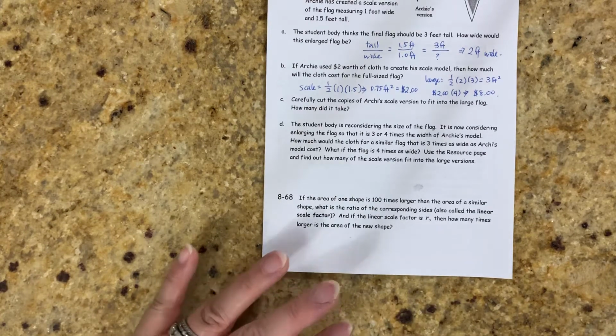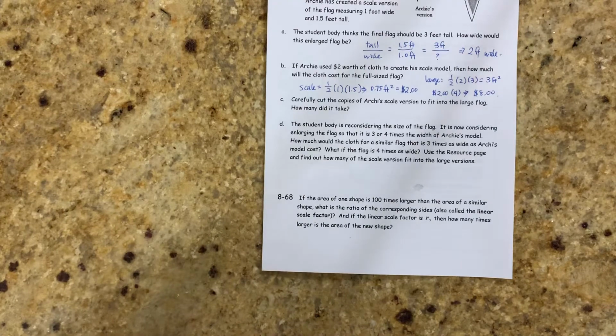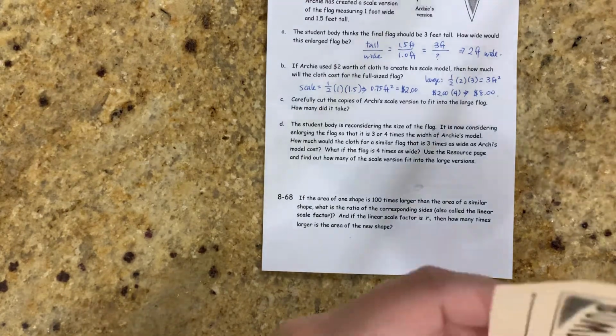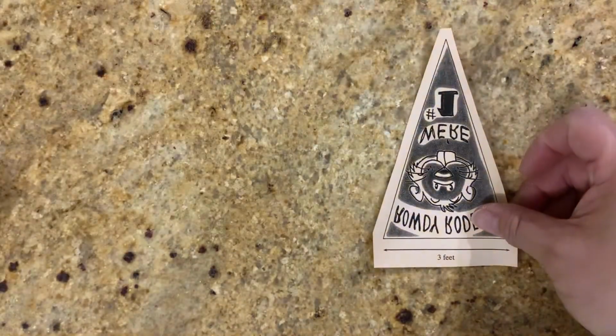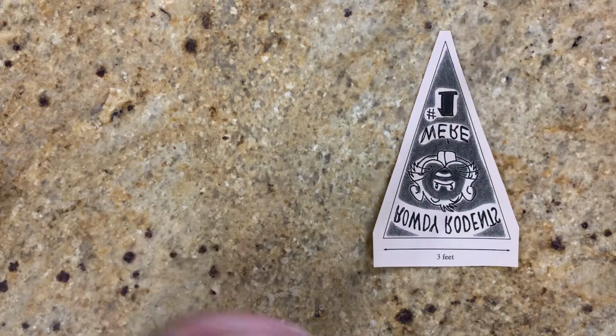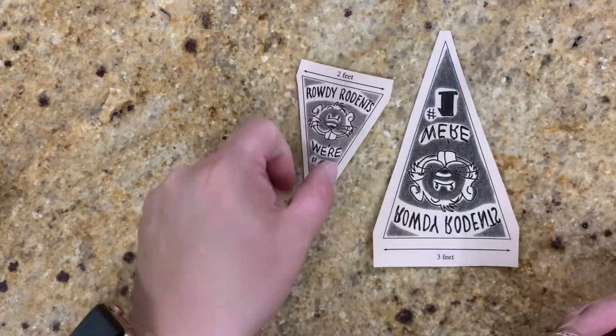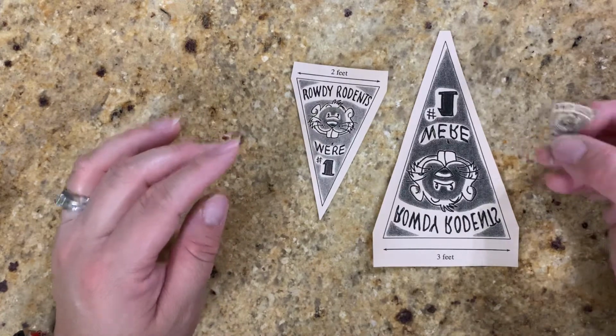What if the flag is 4 times as wide? Use the resource pages. All right, so first one is 3 feet. So this one's 3 feet wide. It's much, much bigger, right? This was the 2 feet version. This is the scale, which is 1, right?